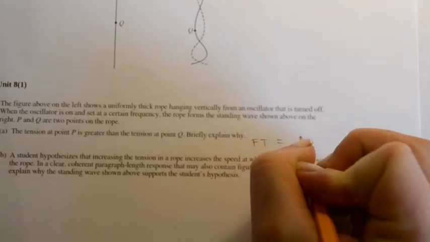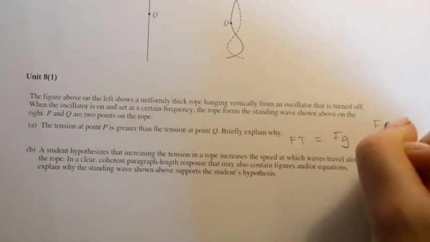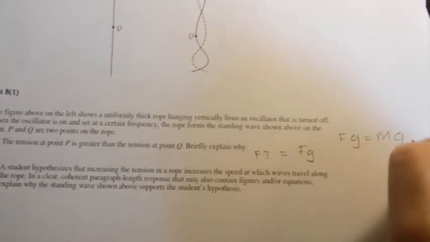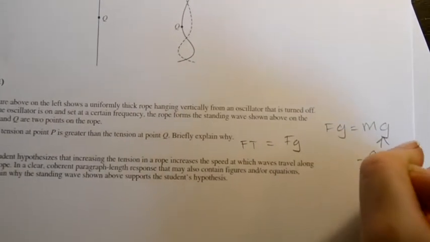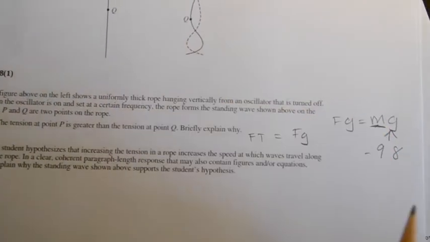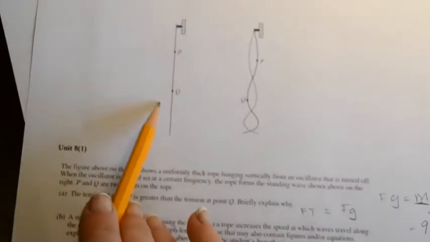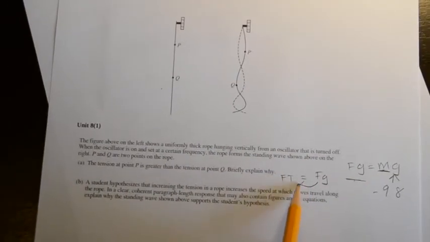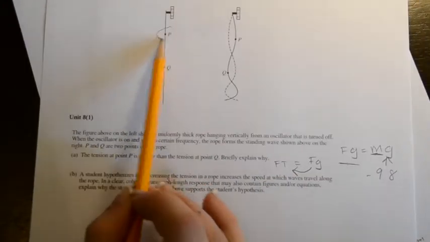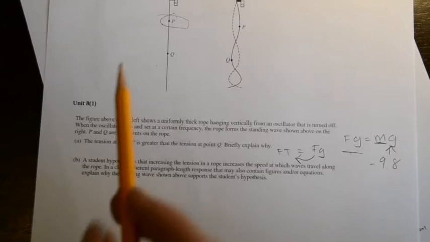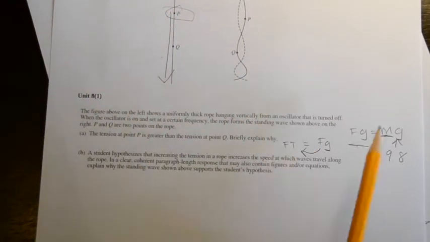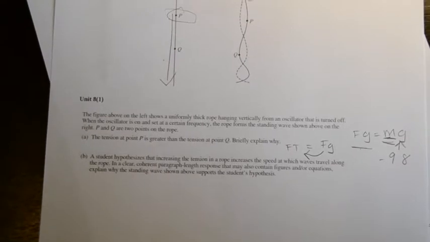The answer for this is P has more mass below it, pulling it down. So this will make the tension greater. So F_T is equal to F_G, and F_G is equal to m times g, gravity being negative 9.8. So the greater the mass of the string below point P or Q, the greater the force of gravity on the rope, therefore making a greater tension. This explains why point P would have a greater tension, because below it there is more mass, causing a greater mass to be put into this formula.